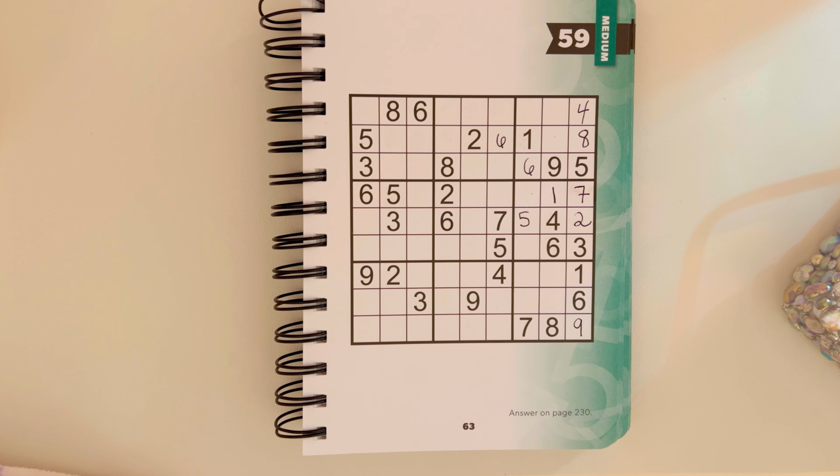Even the medium level on these can be hard, depending on it, but I like the different levels. Sometimes the expert is really hard for me to solve, but 3, 2.